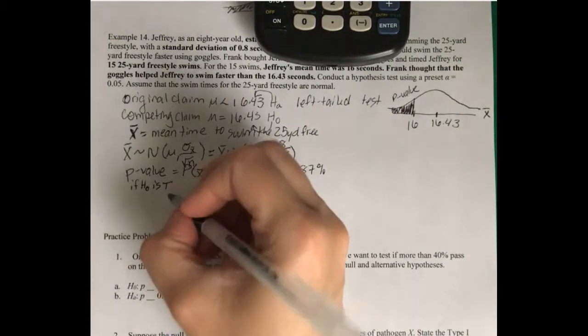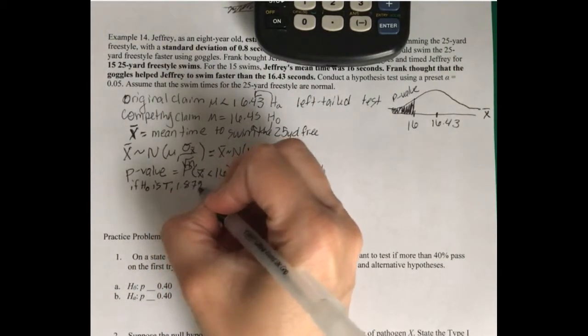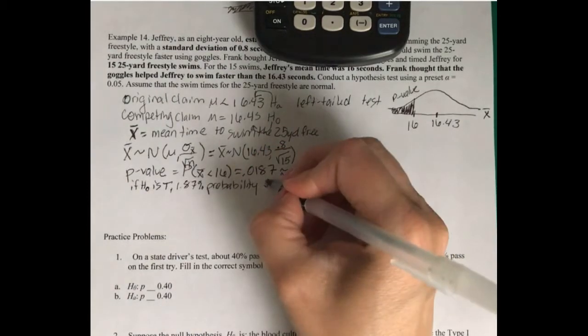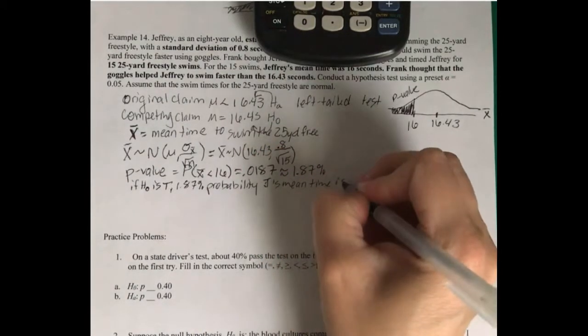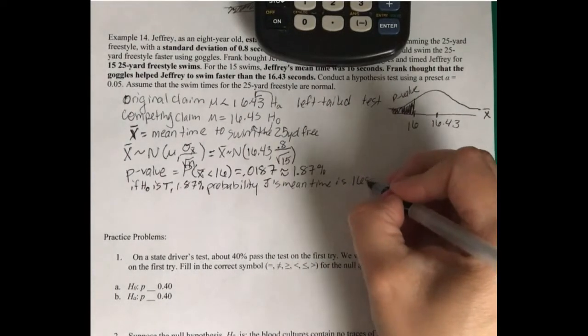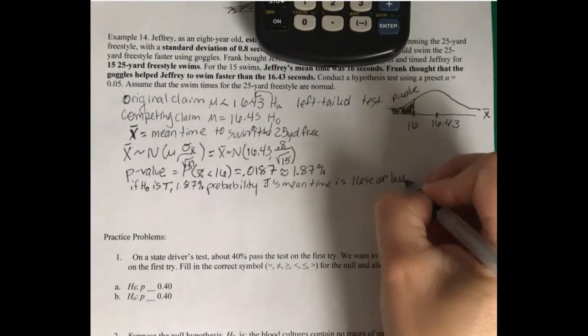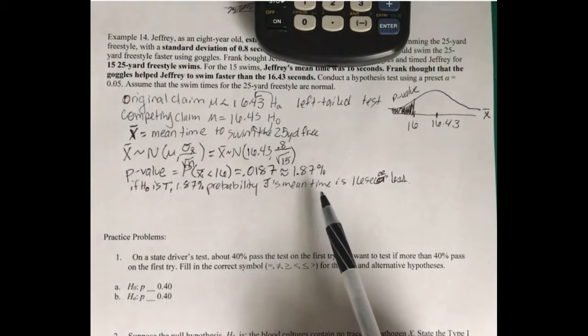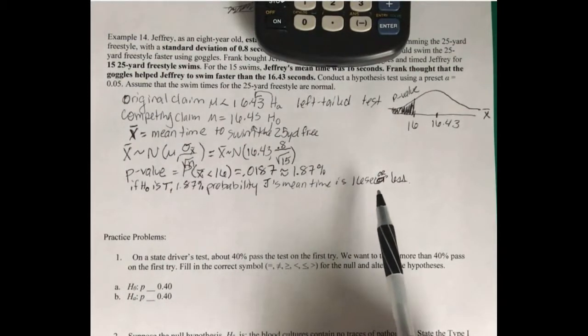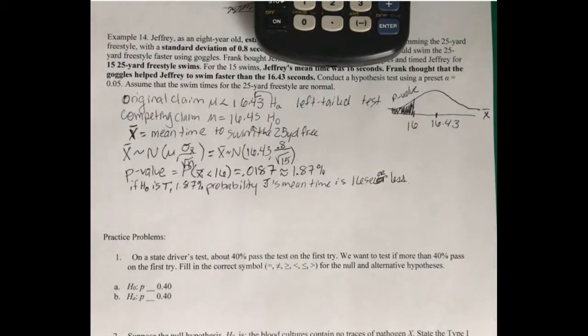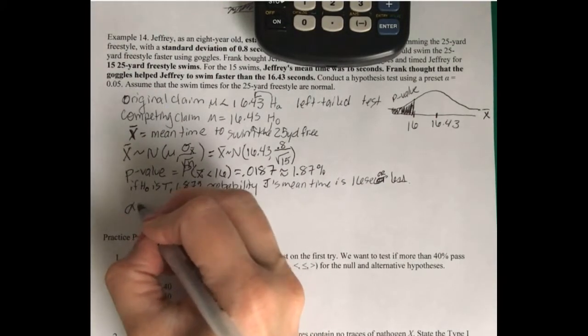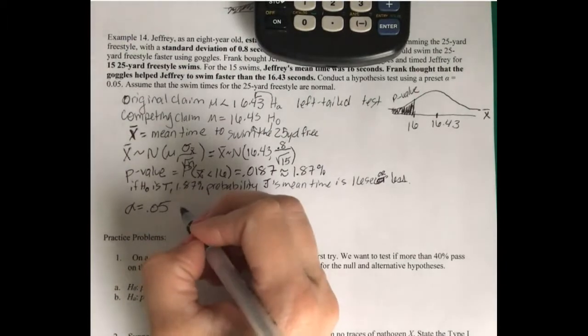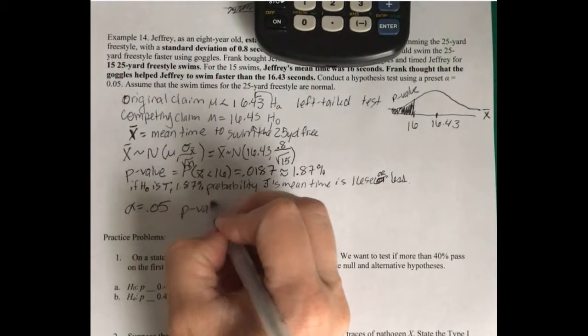So if the null is true, then there is a 1.87% probability that Jeffrey's mean time is 16 seconds or less. Because the 1.87% chance is so small, the mean time of 16 seconds or less is unlikely to have happened randomly, and it's a rare event. So let's compare the alpha, which they gave us as 0.05, to the p-value, which is 0.0187.